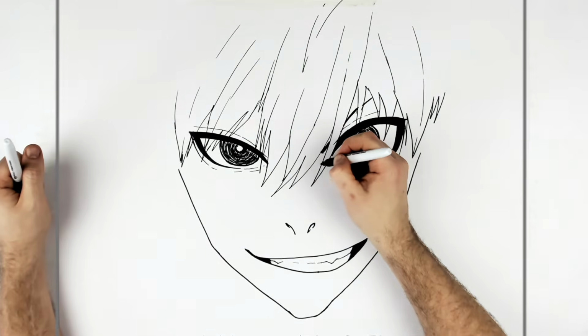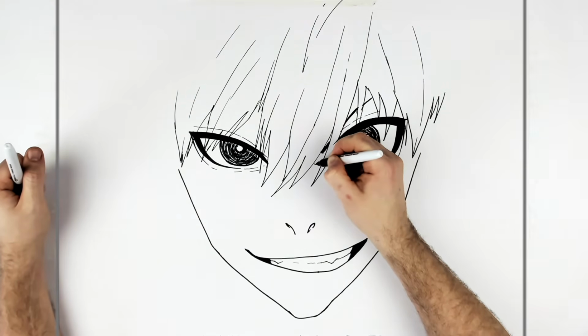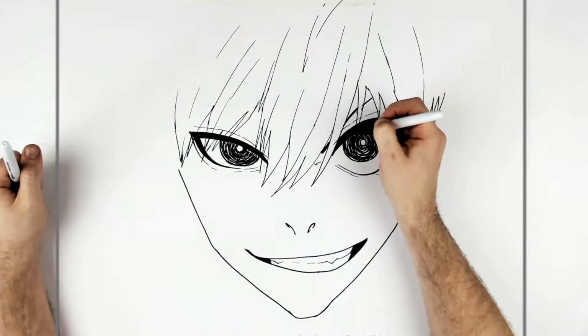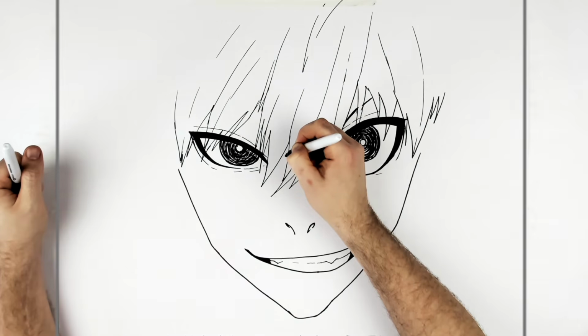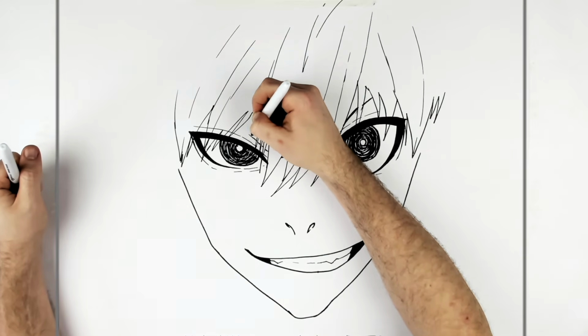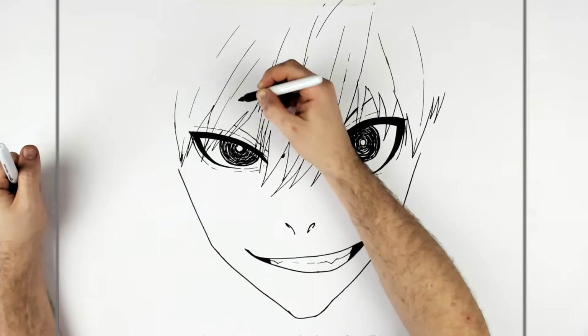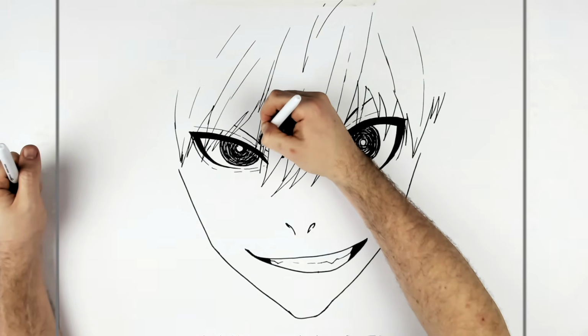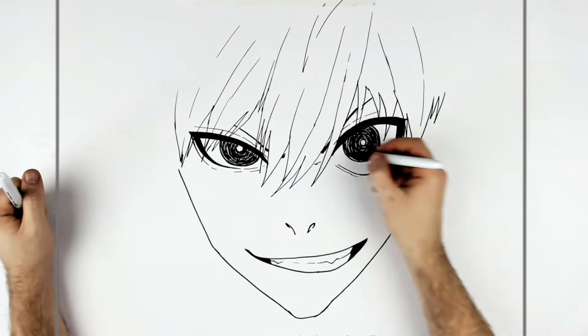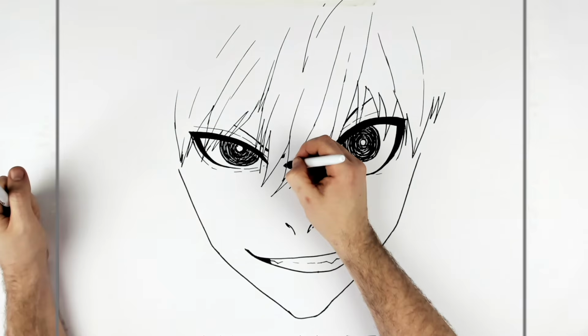And he could have some frowning lines just on his nose. You know, these sorts of wrinkles and stuff. And then the other eyebrow would just be here, I'd say. It just goes off back that way. And we'll have a few more wrinkles on his nose.